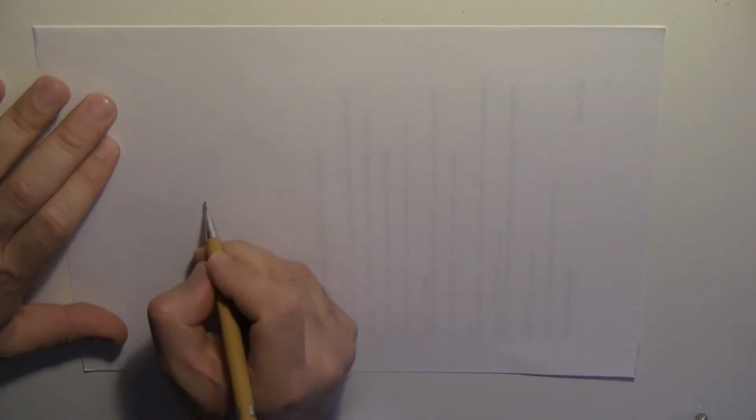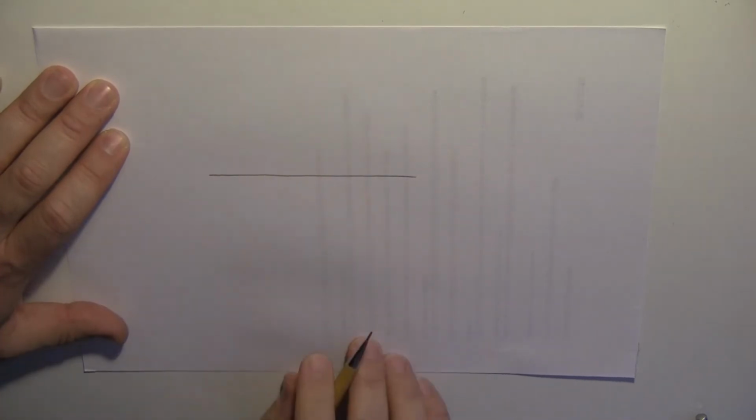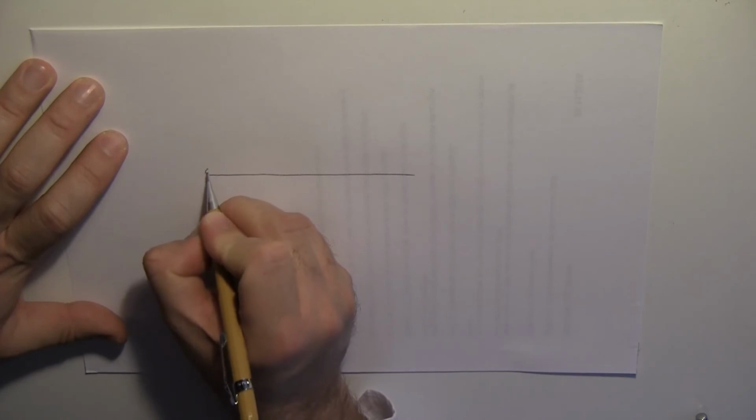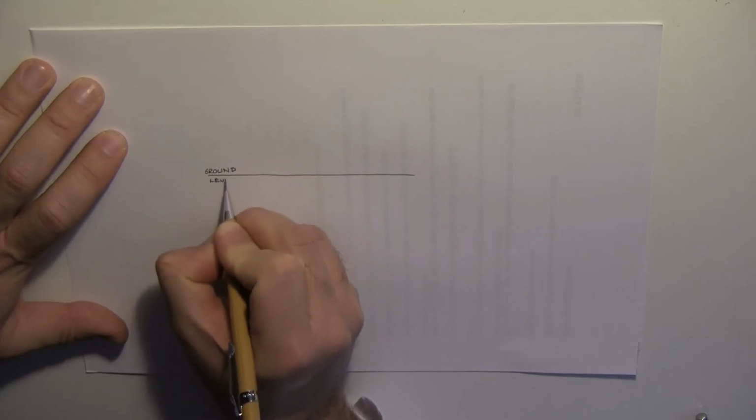And now I want to draw another thing. Okay, I am going to draw a schematic expression of a building section. Let's assume that this is ground level.